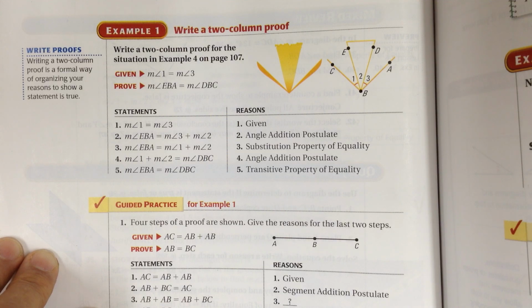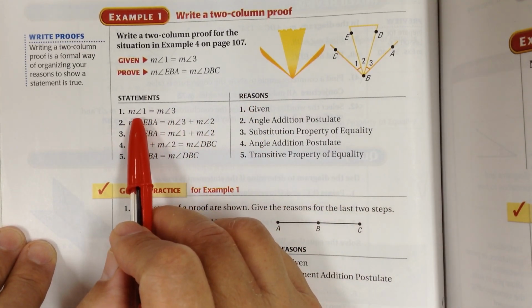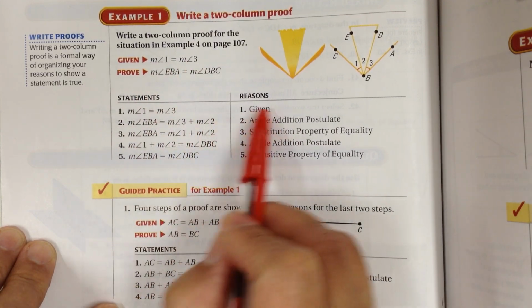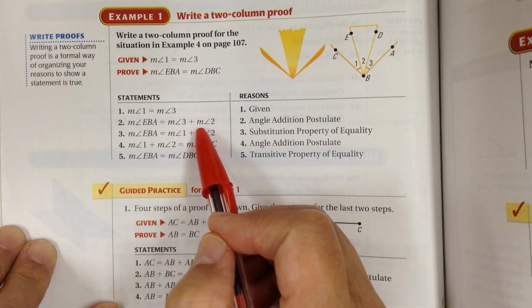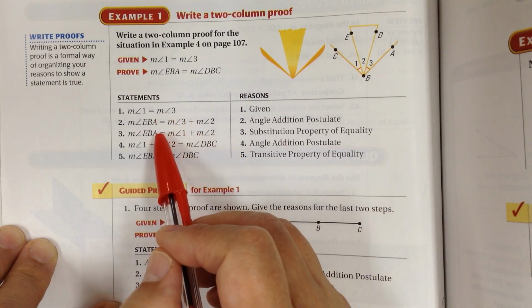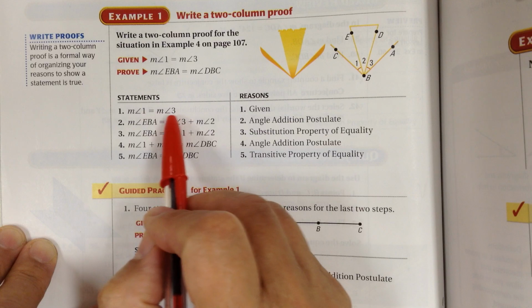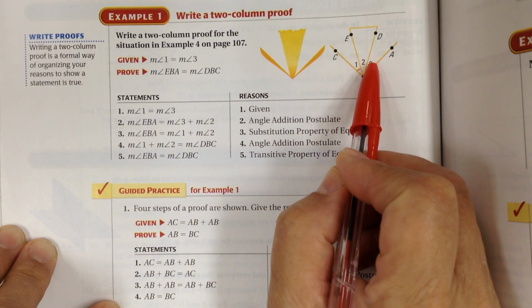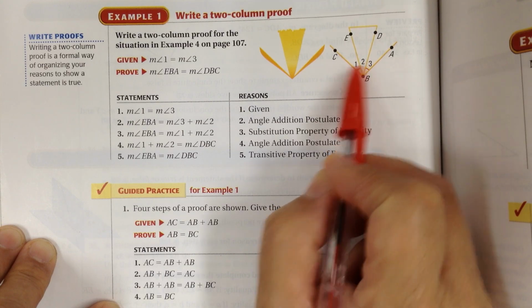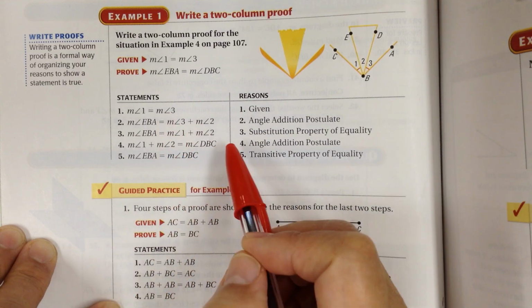Once you do that, now you can start. First, you start with measure of angle 1 equal to measure of angle 3. That's the given, and the reason is given. Everything you put down has to have a valid reason. You can't just put down random things. And we already mentioned that to get from angle 3 to angle EBA, you have to add angle 2. So again, you have to plan ahead before you just jump into it.